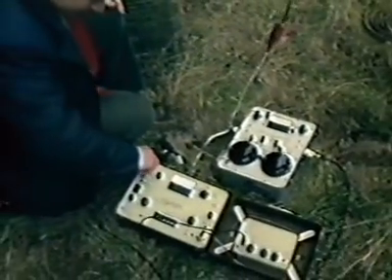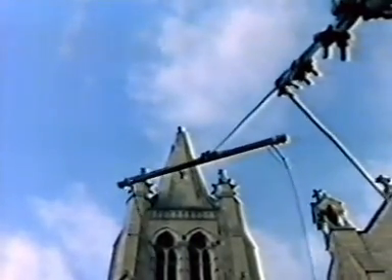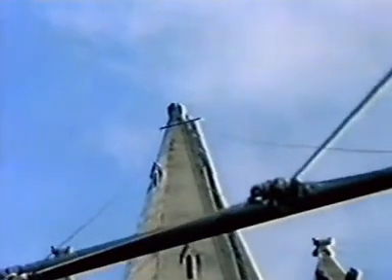The aerial is tested before the actual transmitter is connected. Right, okay, wait a minute. The medium-wave broadcasts will then radiate from the length of the aerial to be heard clearly by the people of Bury.